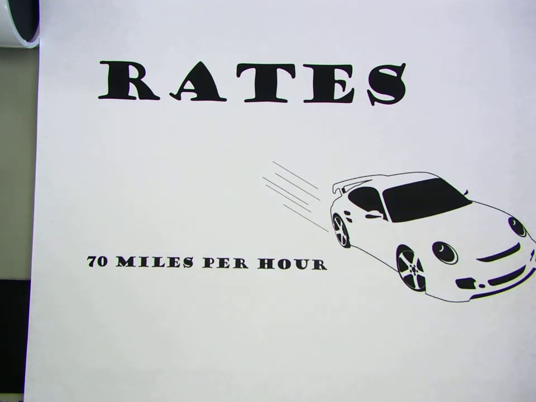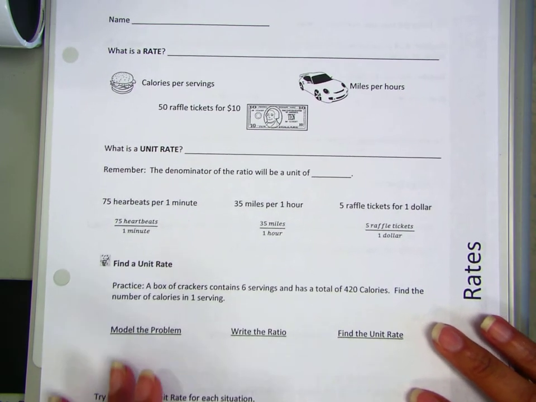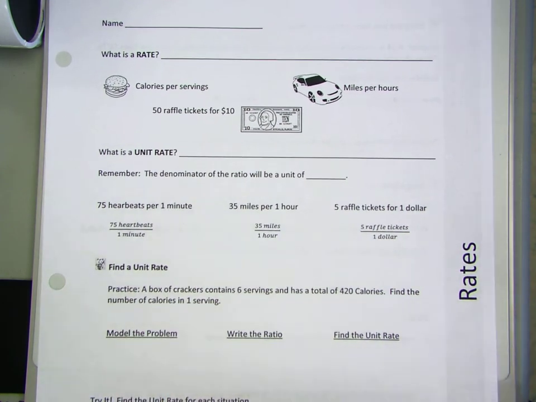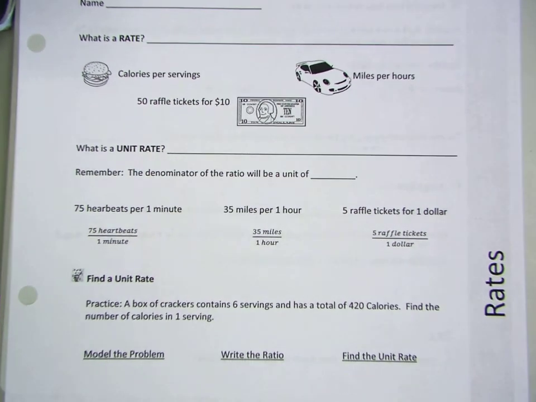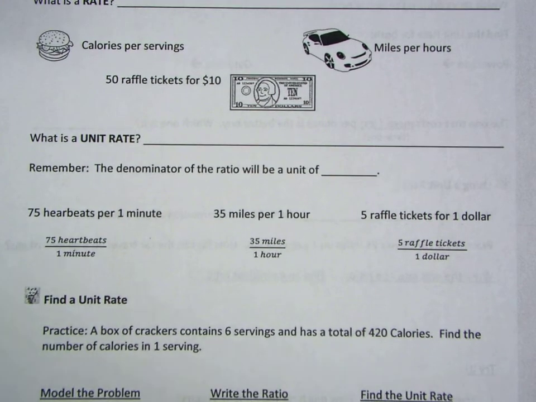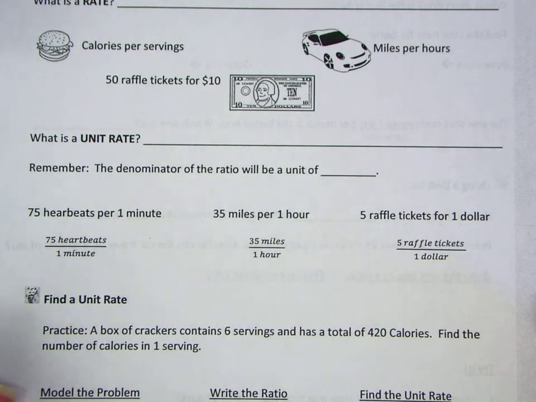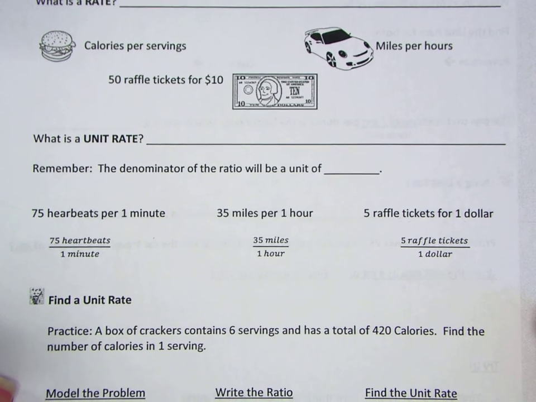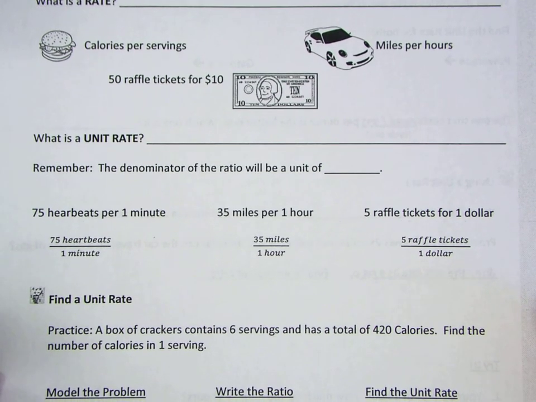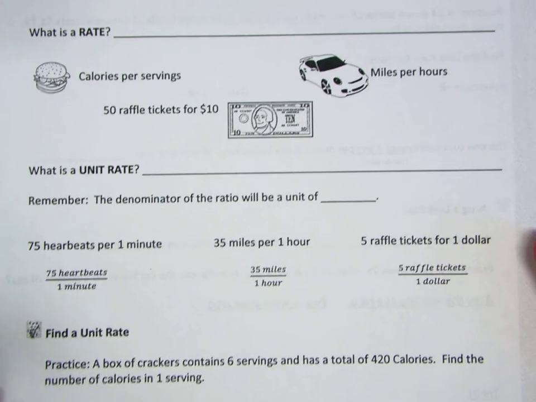So let's get started. You're going to need your notes, a pencil, and possibly a calculator later on. We don't always use calculators, but sometimes the numbers get pretty big and we might want to use it. But for the most part, we should be able to do all of this without a calculator. So be sure your name's on your paper.